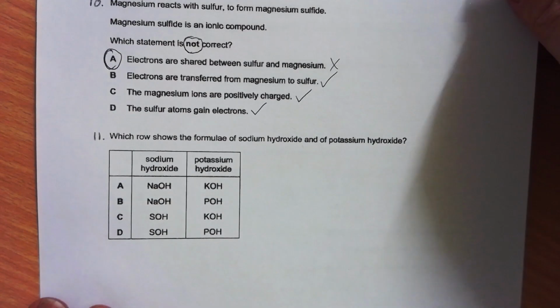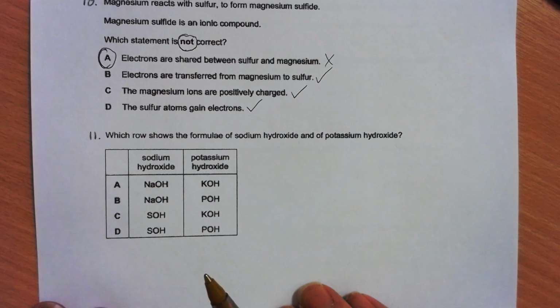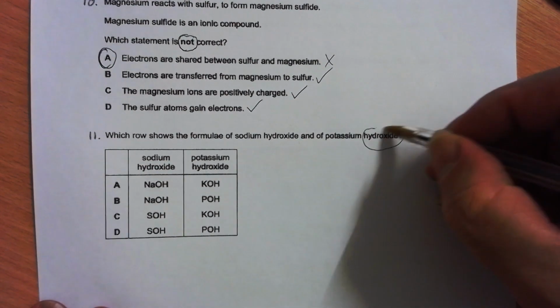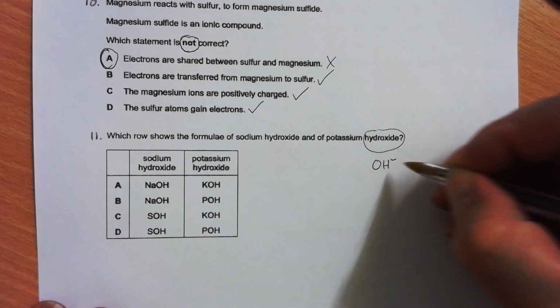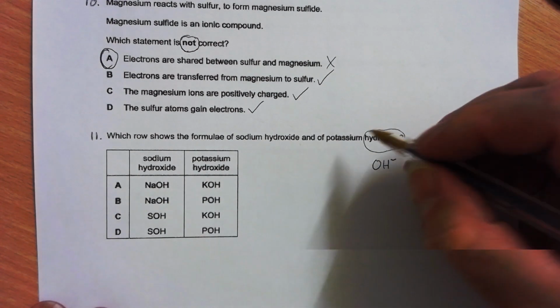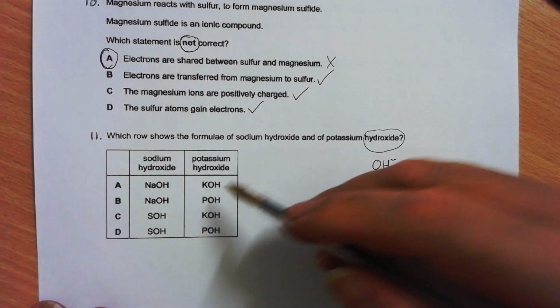Number 11, again, this one looks harder than it is. This is a classic past exam question. It says which row shows the formulae of sodium hydroxide and potassium hydroxide. Remember, hydroxide is OH negative. It's an ionic molecule. So it's OH. That's why they all end in OH.